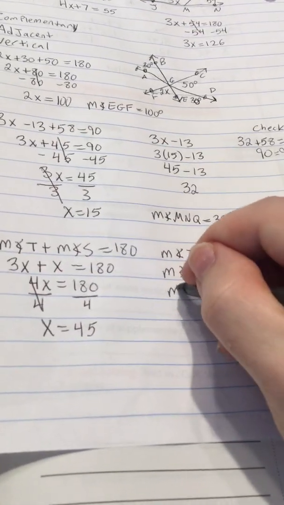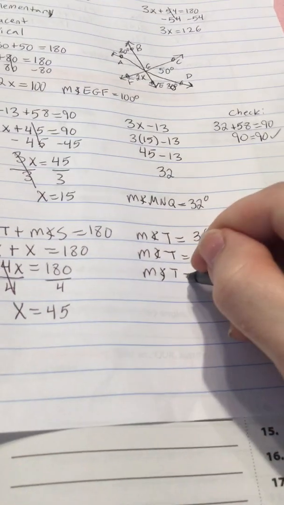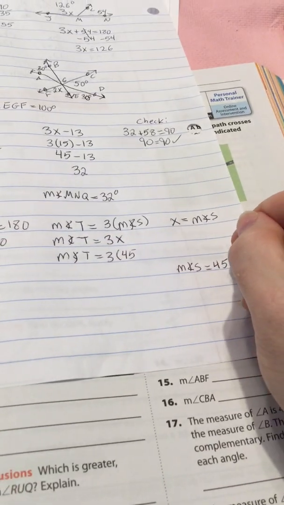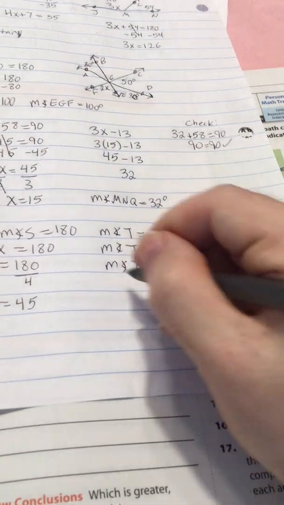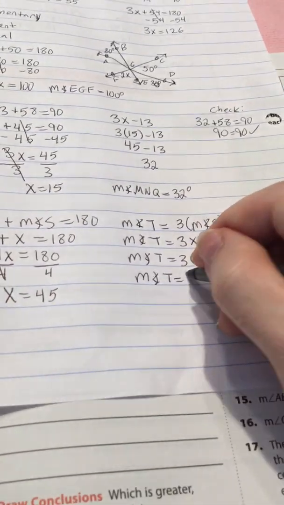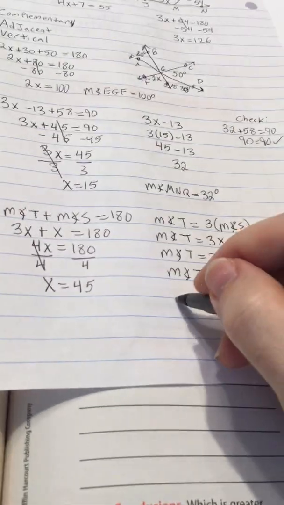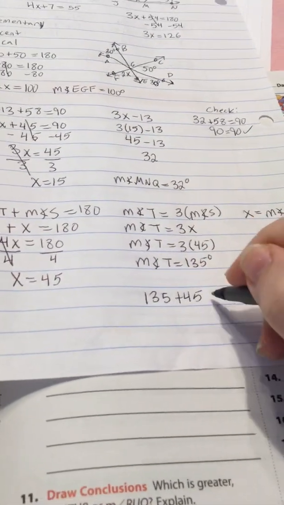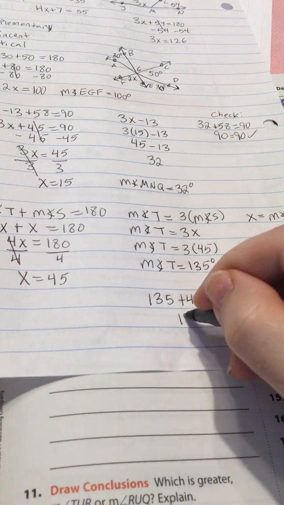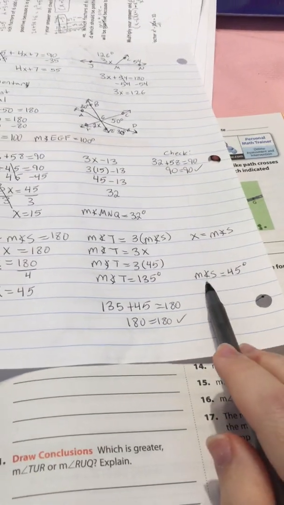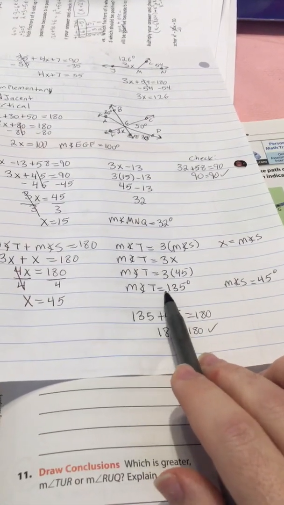And that means the measure of angle T is 3 times 45 degrees. So our measure of angle T is going to be equal to 3 times 45, or 135 degrees. Then we just have to check to see if 135 plus 45 is really equal to 180. And we will get 180 is equal to 180. So that is true, that our measure of angle S is 45 and our measure of angle T is 135.